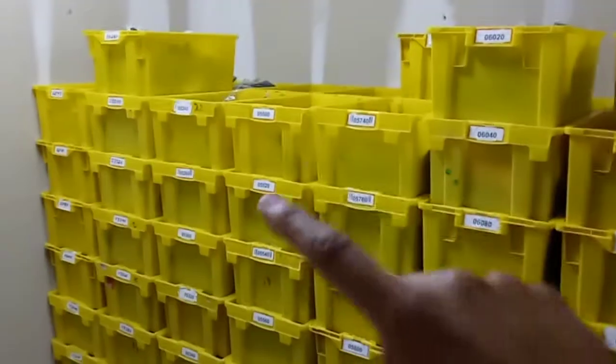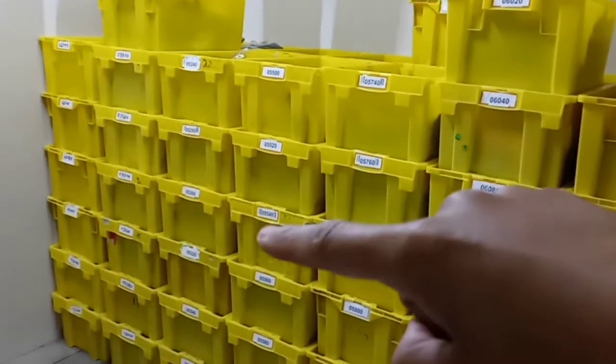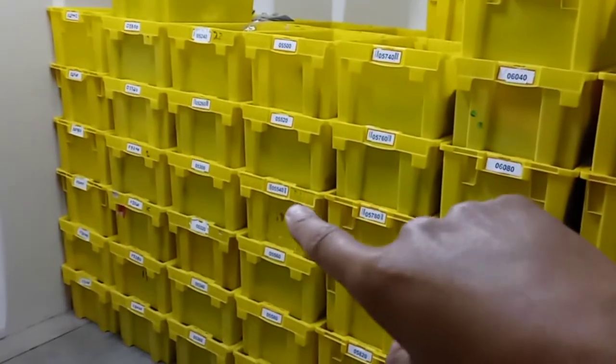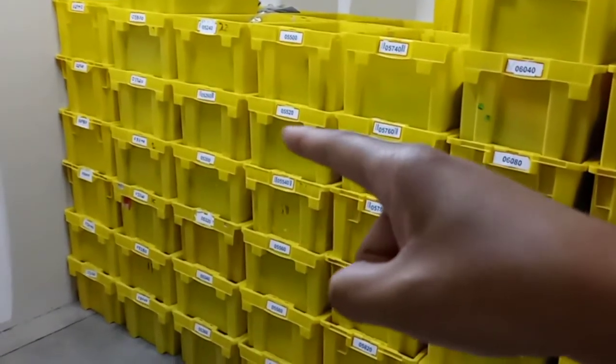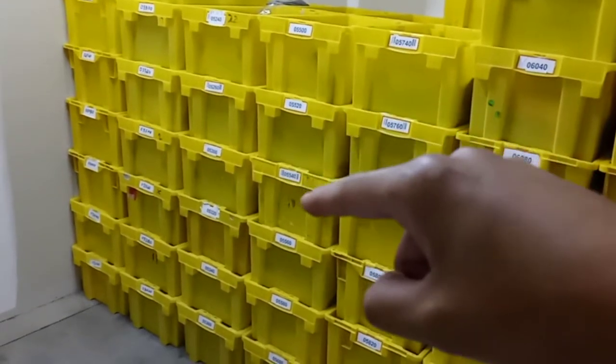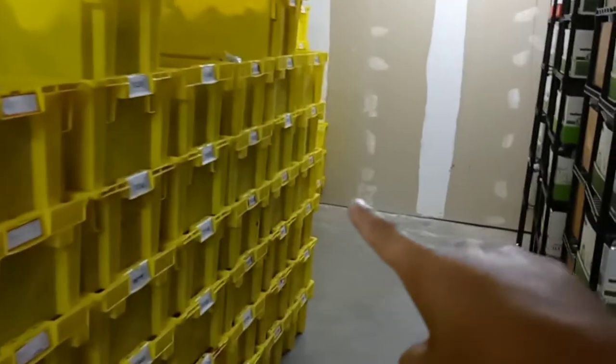Let's say I consolidate this box here. Let's say this box is half empty. I'm going to empty out the contents of this box into this box here, and then I'm going to remove this yellow box and add it to the very end.